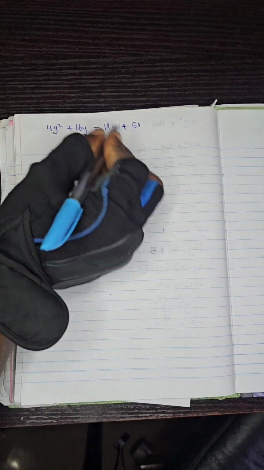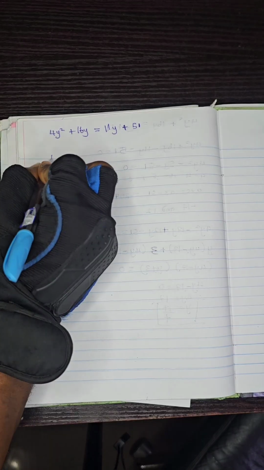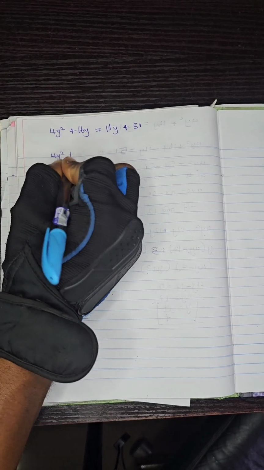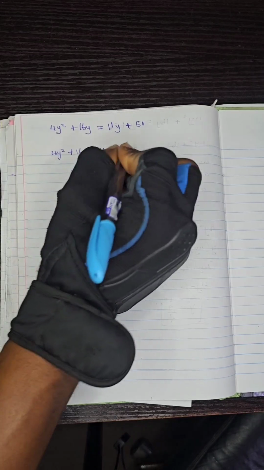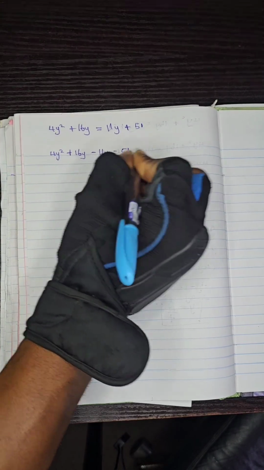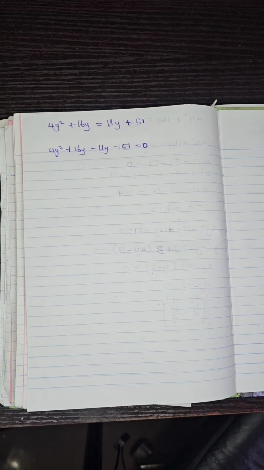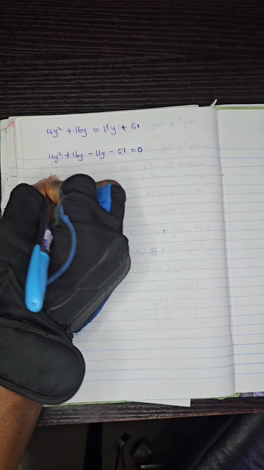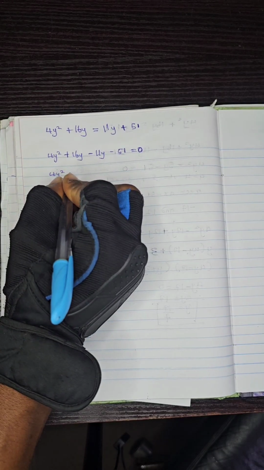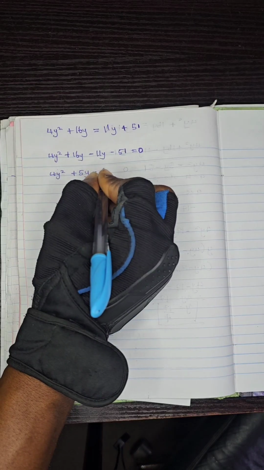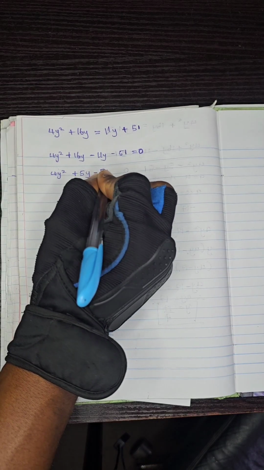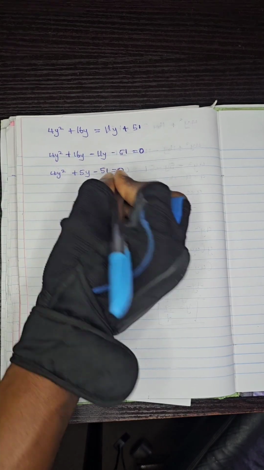So the first thing we have to do is to bring this to one side of the equation. It will be 4y squared plus 16y. When this crosses the equation, it becomes 11y minus 51. They are all now equal to 0. So it will be 4y squared plus 5y minus 51 is now equal to 0.